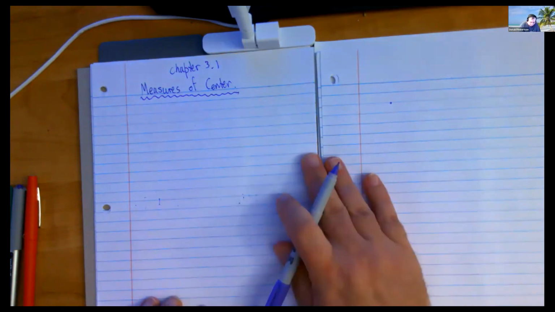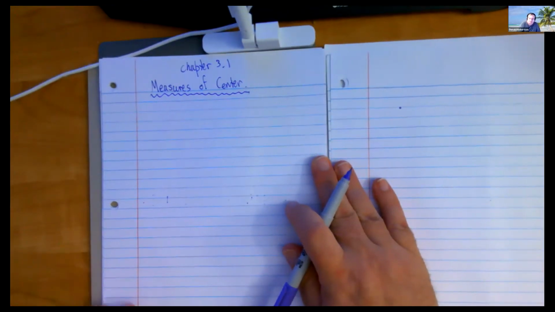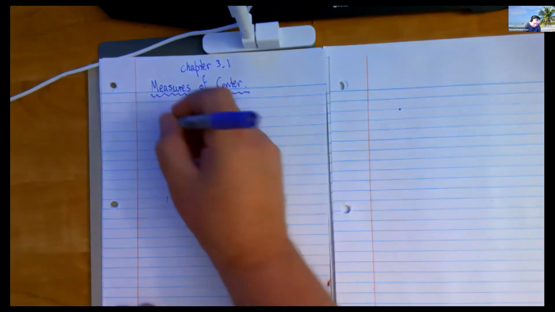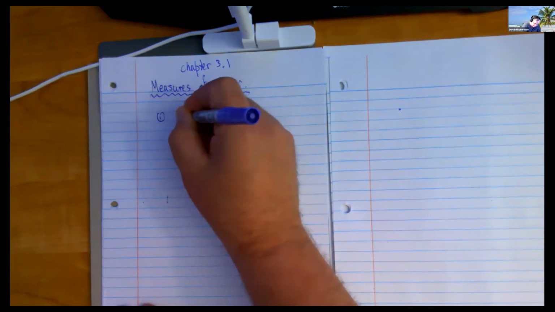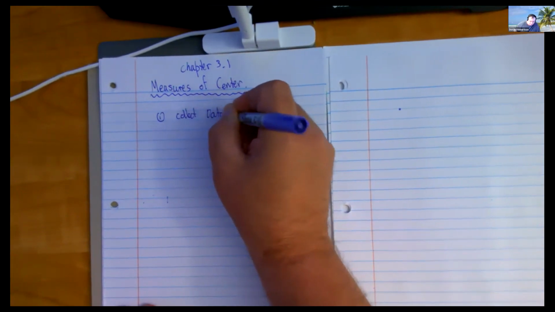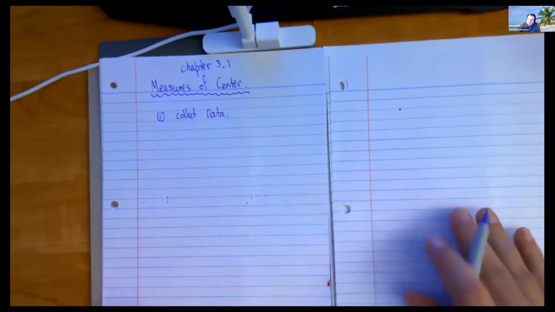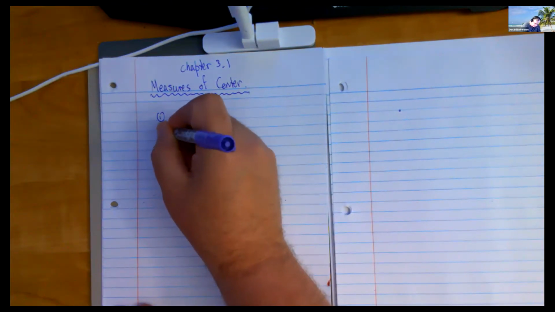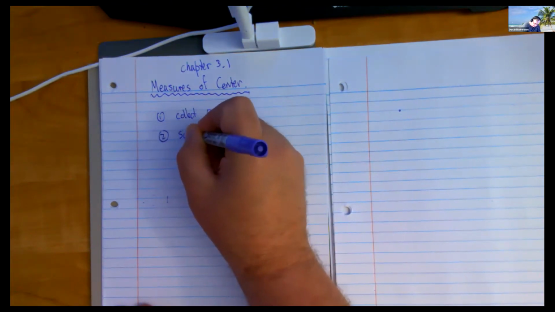What you're going to have to do very often in mathematics is collect your data, right? So we've done that. It could be a simple random sample, but you've got some good data. And then the second thing that you do is you summarize it in some way.